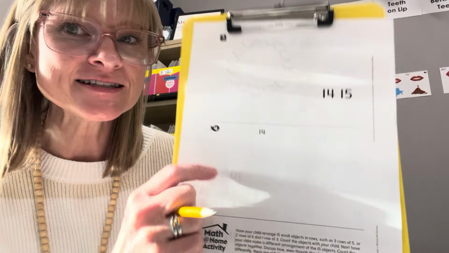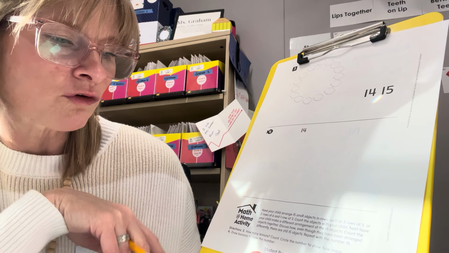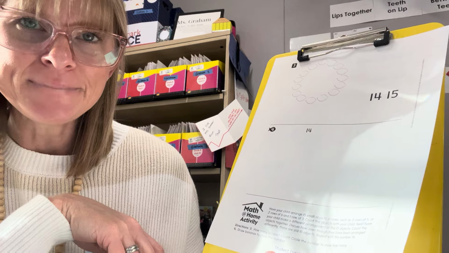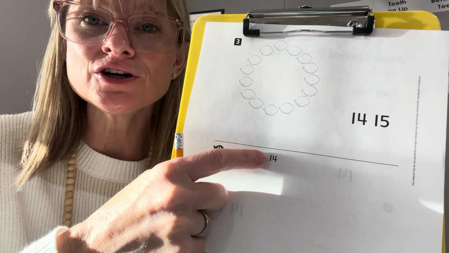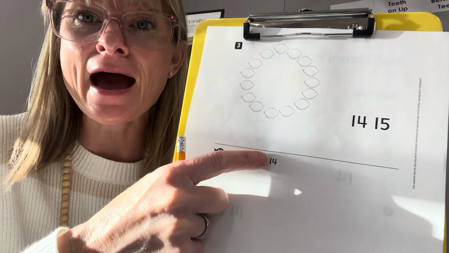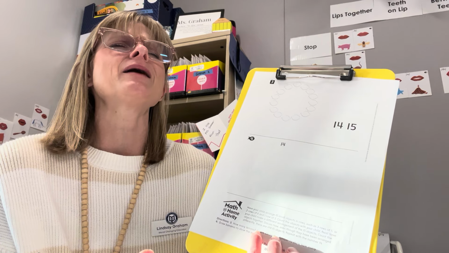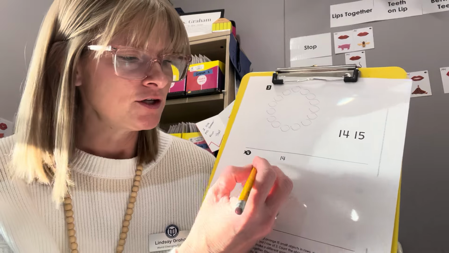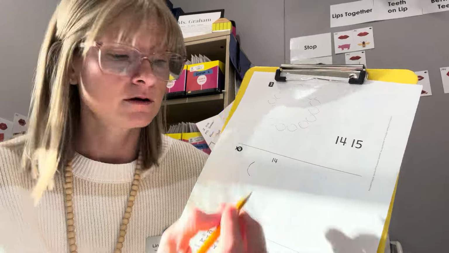All right. Let's look down here. So for number 4, it says draw bananas. Draw bananas to show the number. So you're going to draw bananas to show that many. Let me show you a trick on how to draw a banana. If you're like, Miss Graham, I can't draw a banana. That's okay, friends. You're going to do a slight C shape.